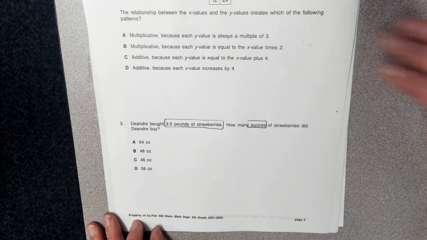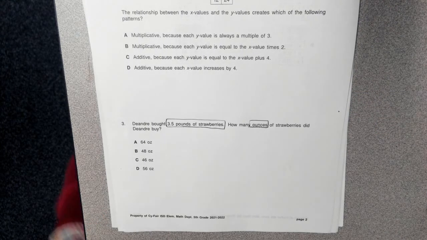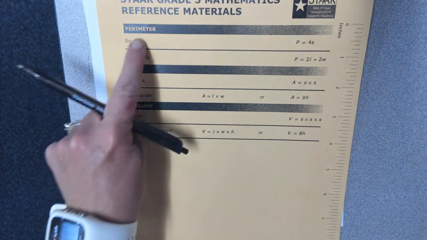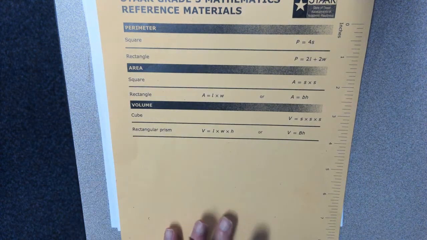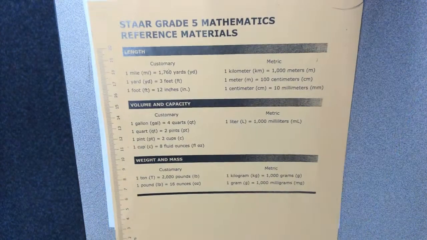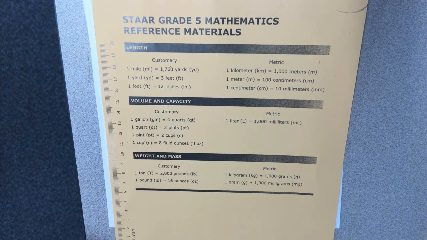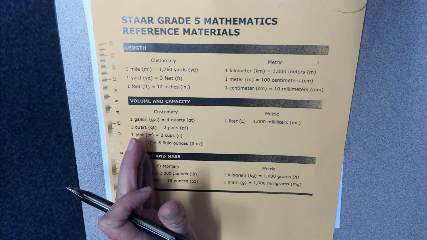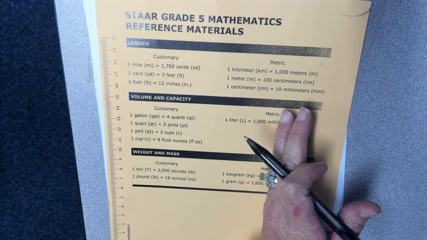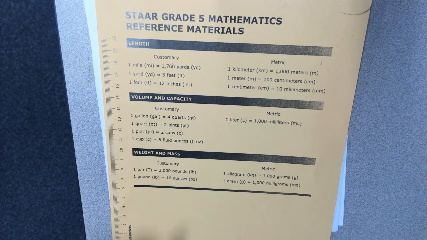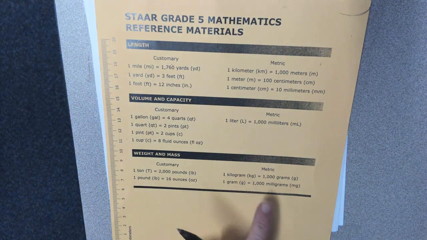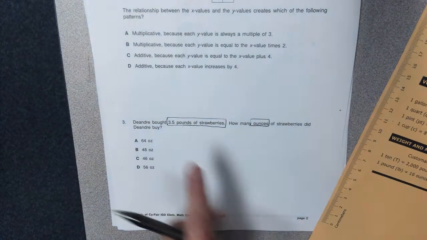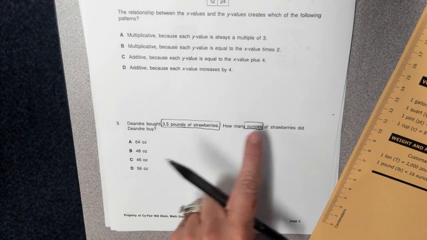So if you take your multiplication chart and you look at it, on the back we have information referring to perimeter, area, and volume. This is not the side that we will use. We will use the side that refers to measurement. This isn't talking about length, so I will not look here. We are not talking about volume or capacity, so I will not look here. We are talking about weight and mass. So right now I'm looking for a relationship between the two pieces of information, pounds and ounces.